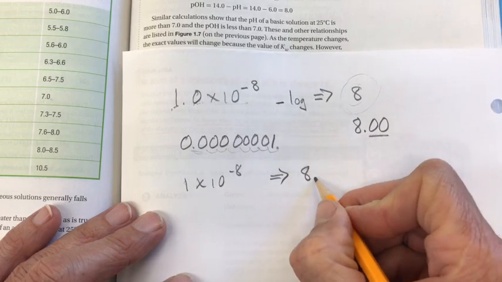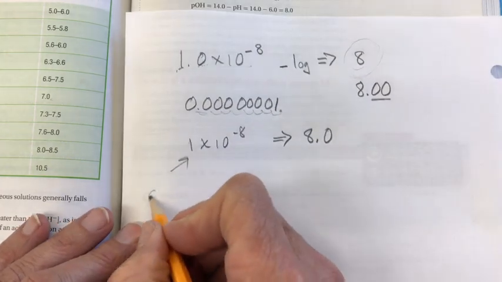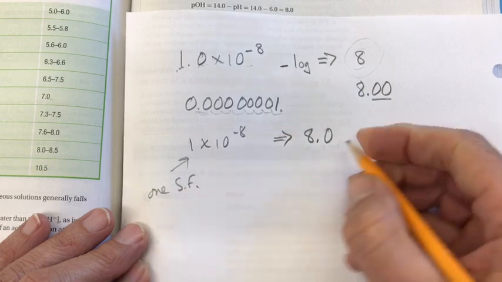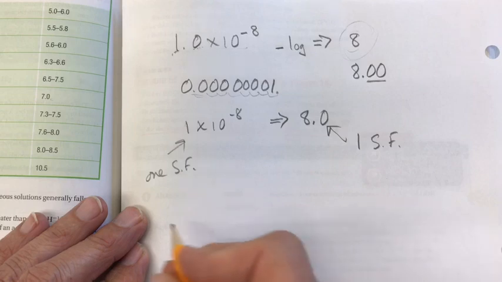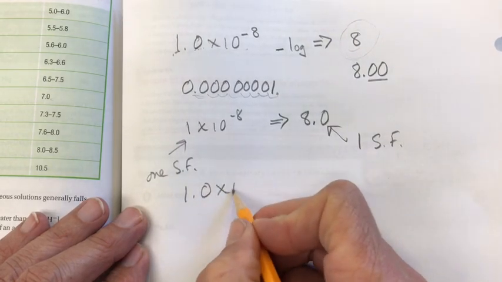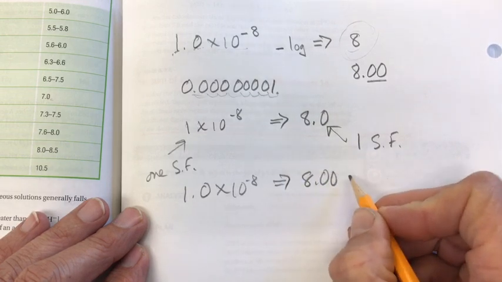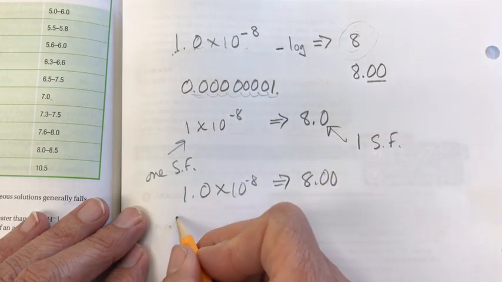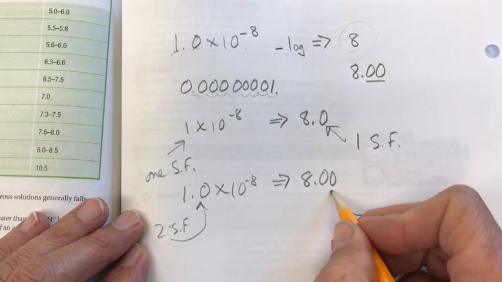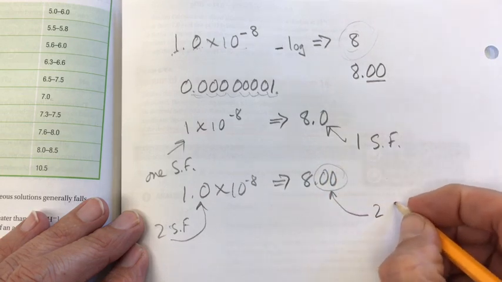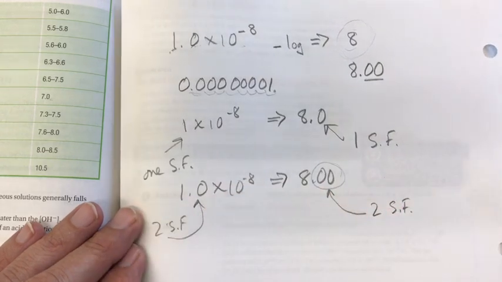I would write 8.0 because here is 1 sig fig. And over here would be 1 significant figure. So if we have 1.0 times 10 to the negative 8, I would write 8.00. And then here's 2 sig figs. And here are the 2 significant figures. So you got to watch out for that going back and forth.